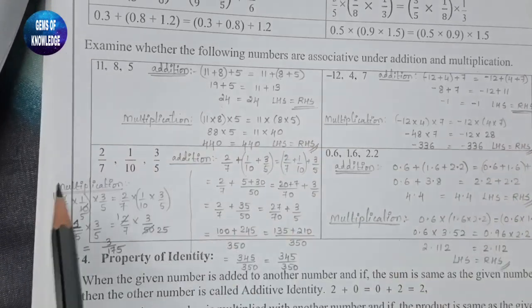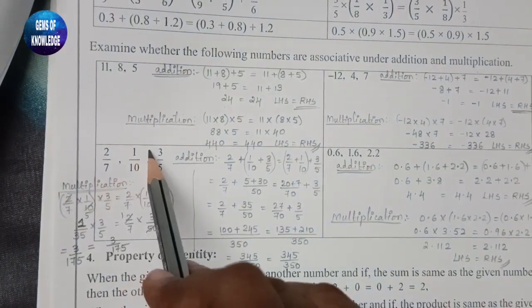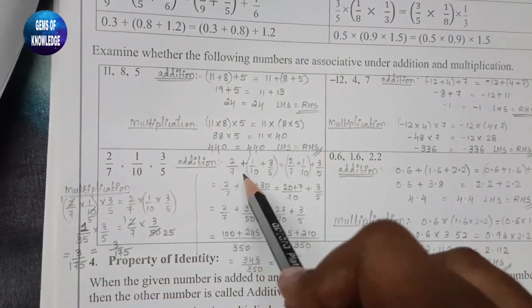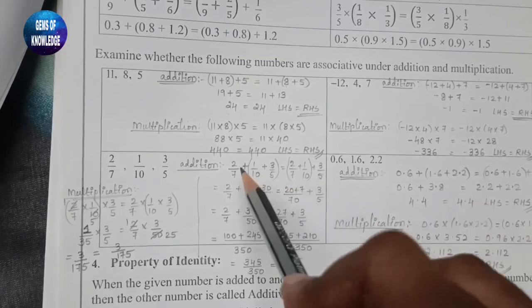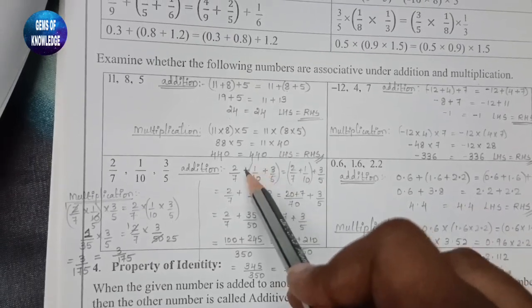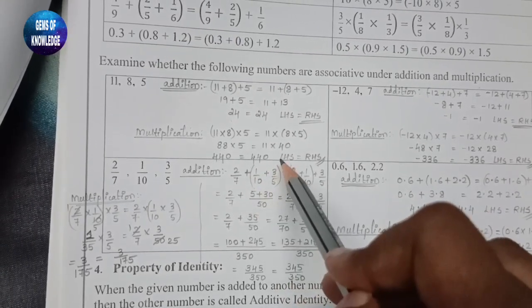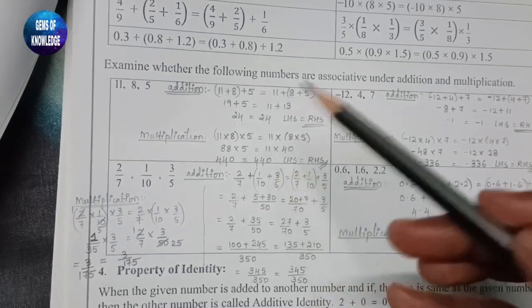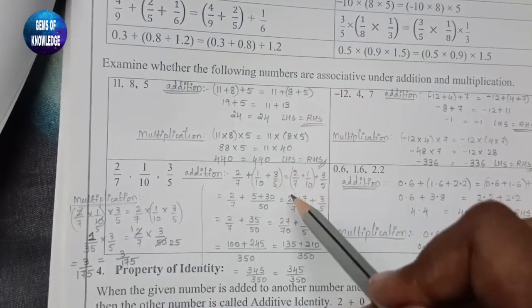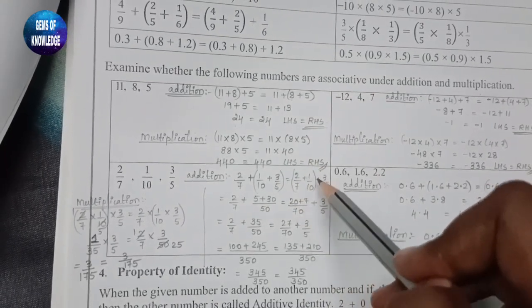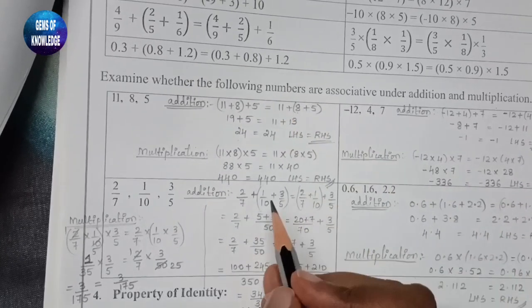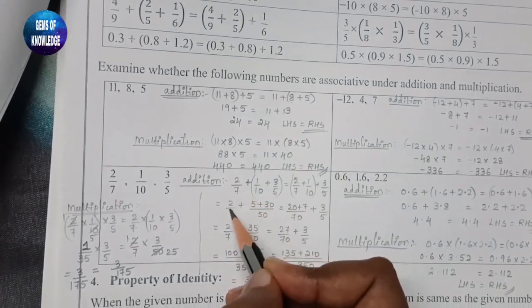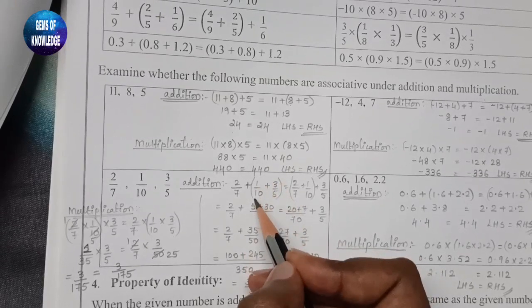Next one, this is given in the form of fractions. Okay, if you add these fractions, it will be like this. You can see here only the brackets. First the brackets will be for 1 divided by 10 plus 3 by 5, and on the right side the brackets will be for 2 by 7 plus 1 by 10. Okay, now let us keep this 2 by 7 as it is and let us solve this first.